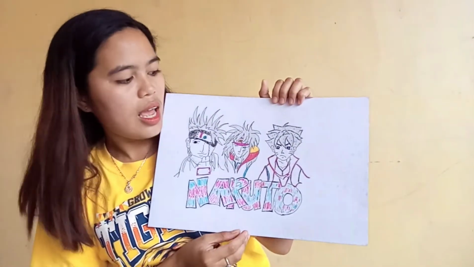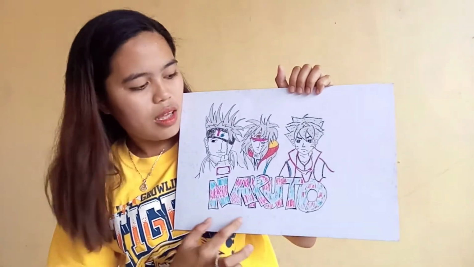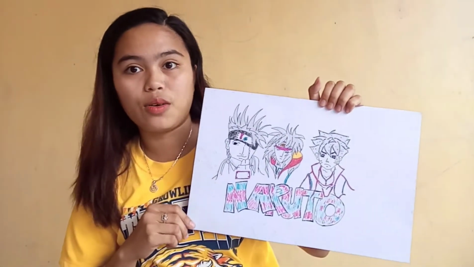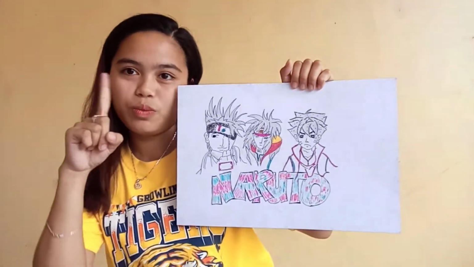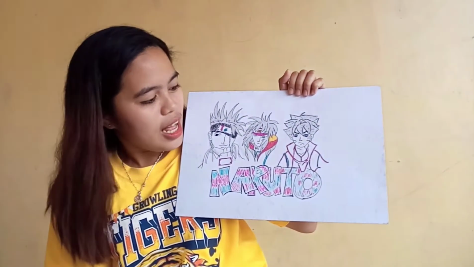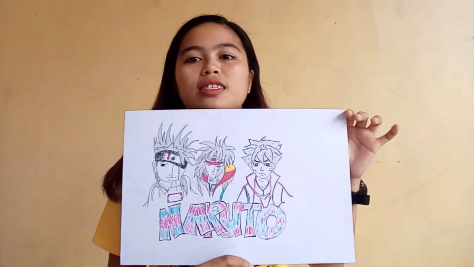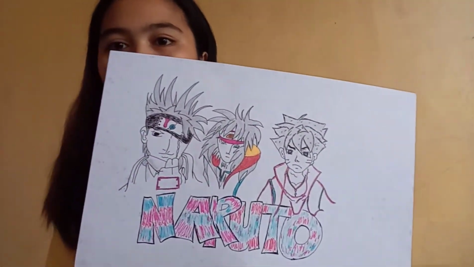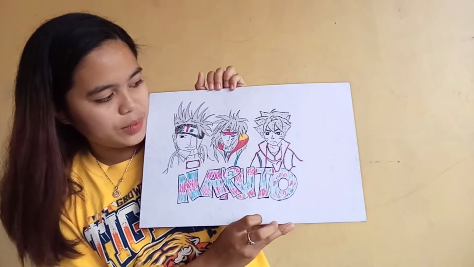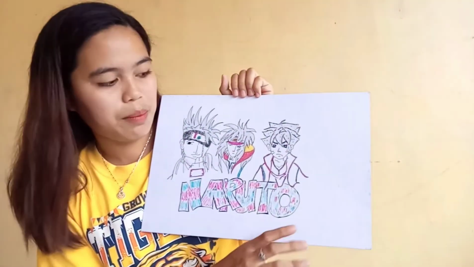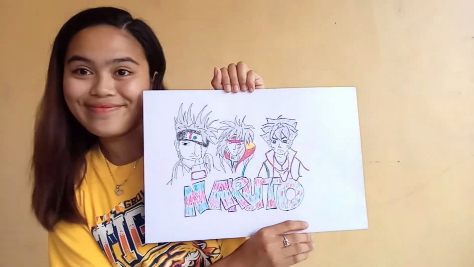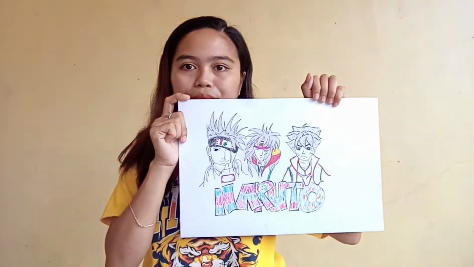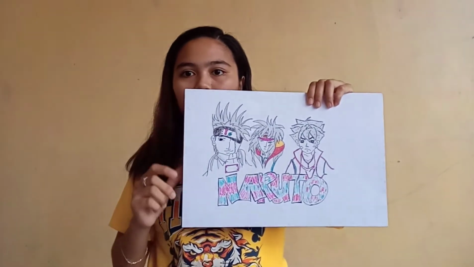As you can see, I put color in it to make it more attractive to the viewers. So, check that for color. The second one is line. I also lined the eyes. There's a line and shape that I did on my poster.